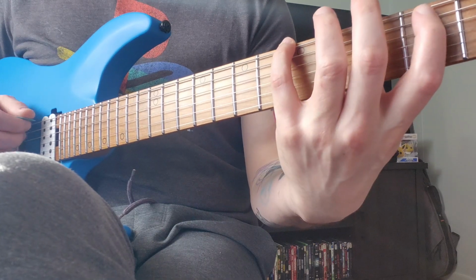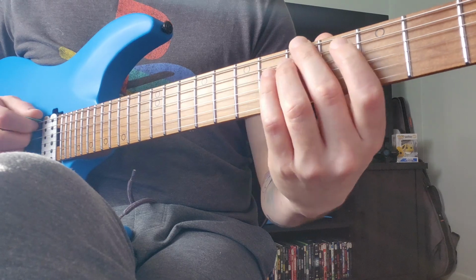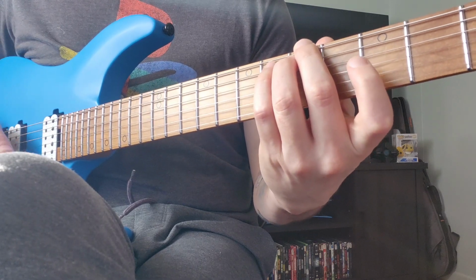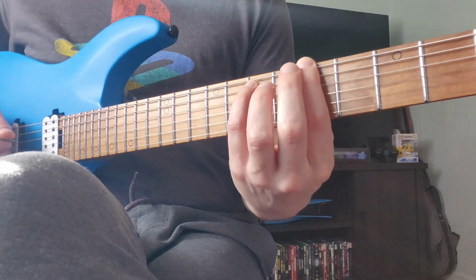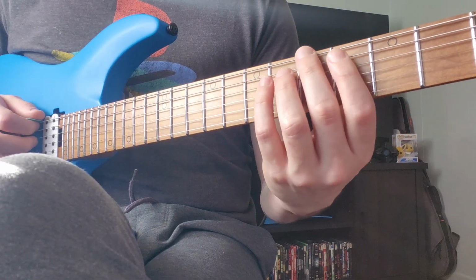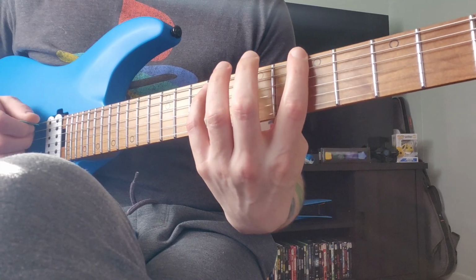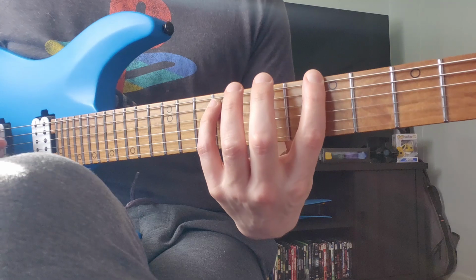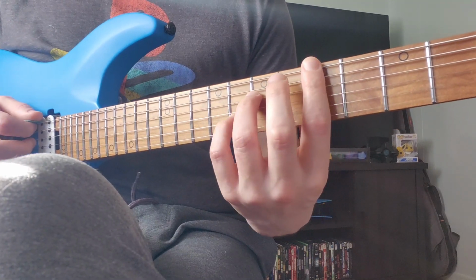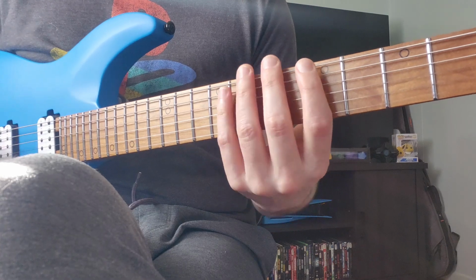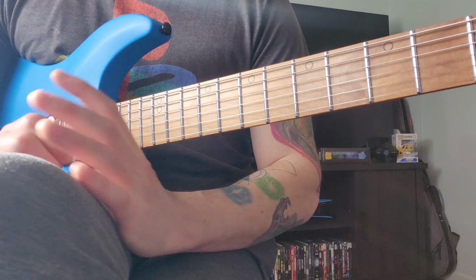So here's 1 and 2, here's 1 and 3, there's our major third, major fourth, major fifth, major sixth, major seventh, and here is an octave. For you to work on that and understand it, I would suggest just doing that.